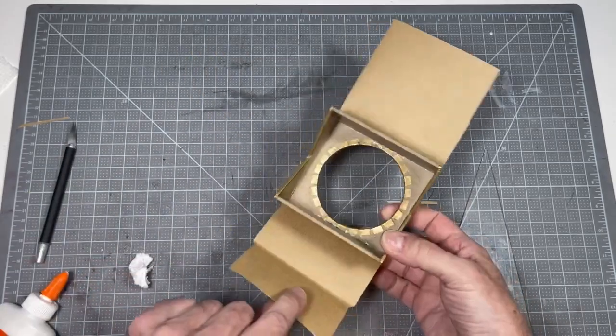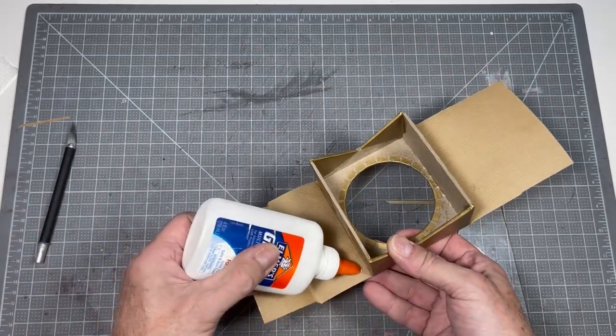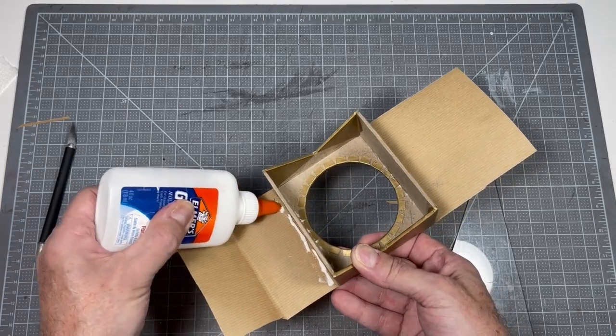I could put the glue on either one, but I think I'll put it on the back of the paper. It's a little easier to control.